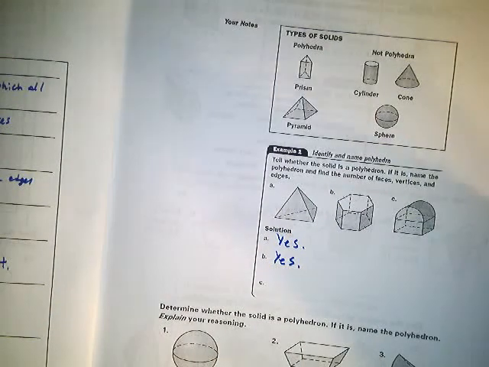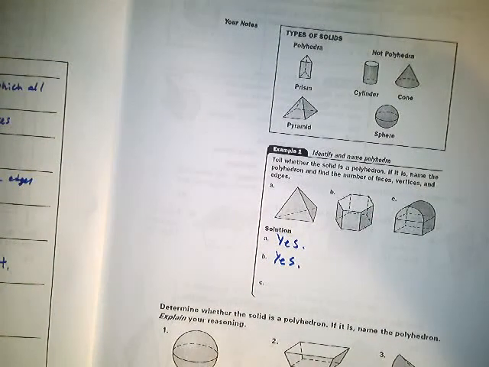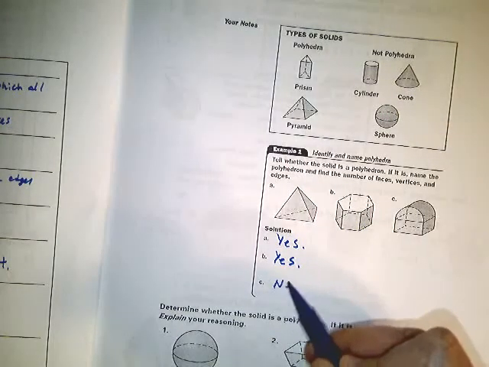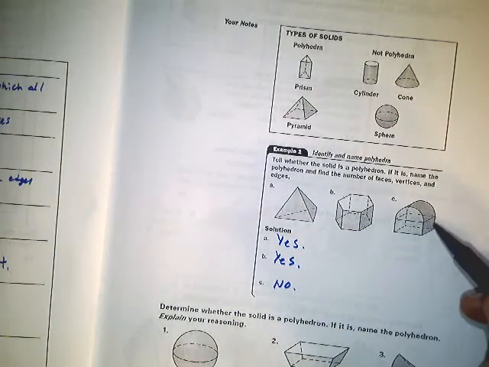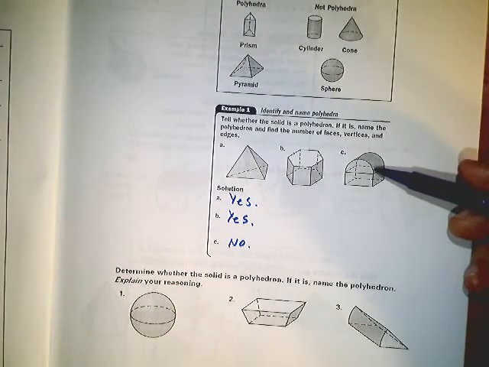Does this one have all flat surfaces, meaning, you know, like a piece of paper or a tabletop surface? No. This top part is rounded, so that is not a flat surface. So this would be a no. Because of the rounded nature of the top part of this object, this third example C is not a polyhedron.